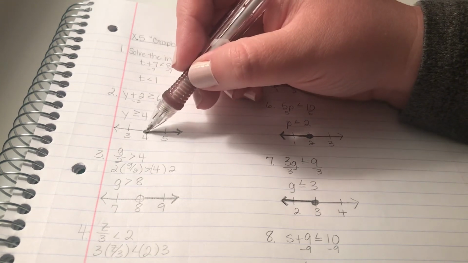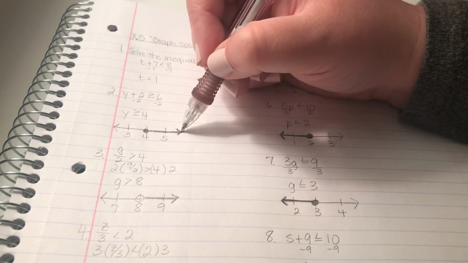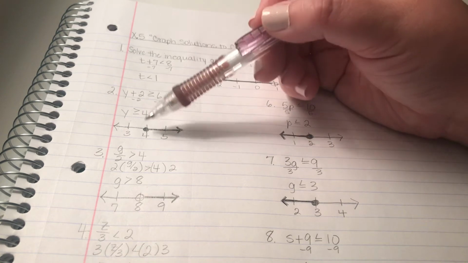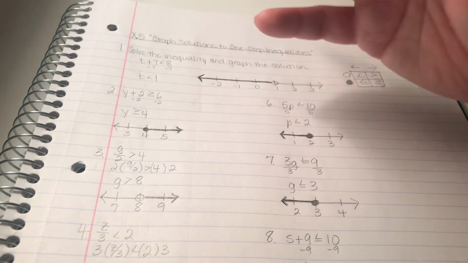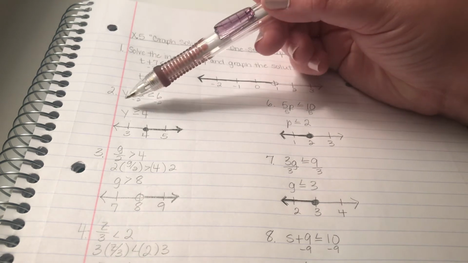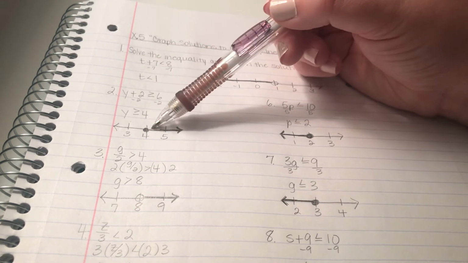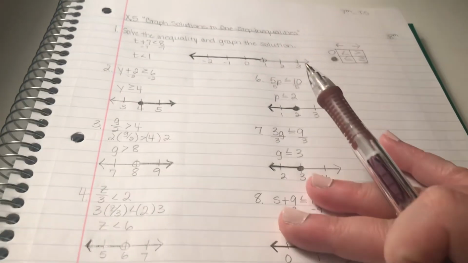You have to put a dot, decide what color dot by tapping it again, and then go all the way to the arrow. So don't miss any points by not going all the way to the end because you can't see it on your screen. So y is greater than or equal to 4 gets a colored in bubble, and then it gets shaded to the right.